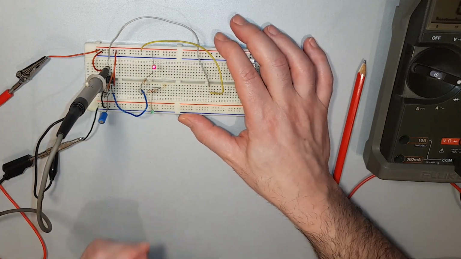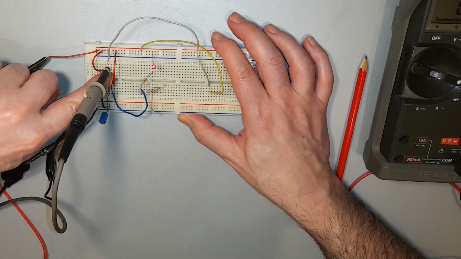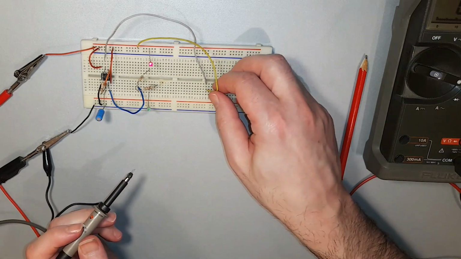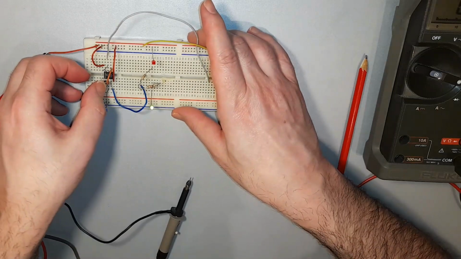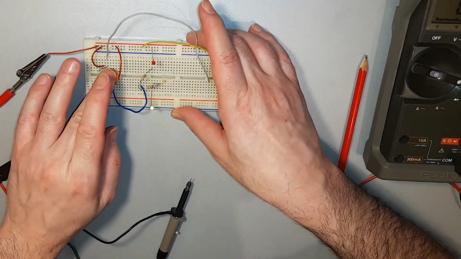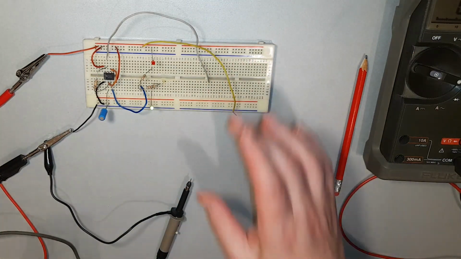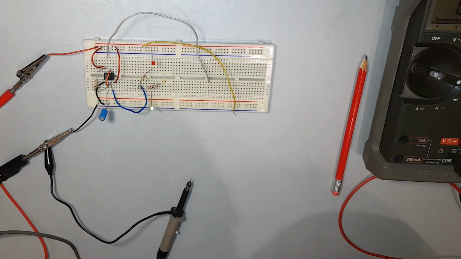So, is this chip getting hot? Let's see. Oh, oh! I think that was getting quite hot there. Right. Right, so you can't have pin 7 connected to positive because it shorts the chip out.